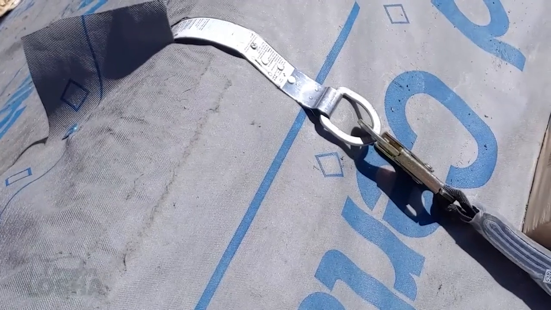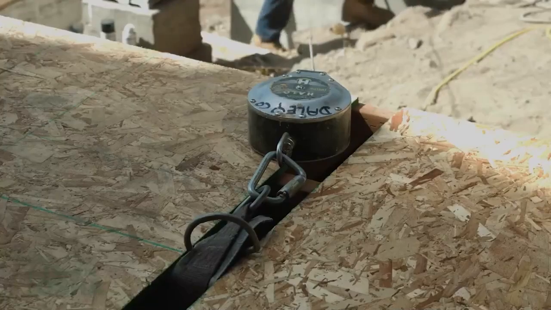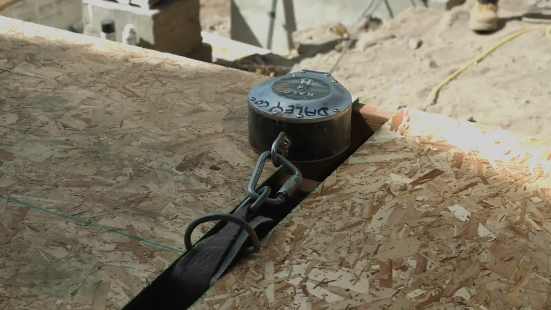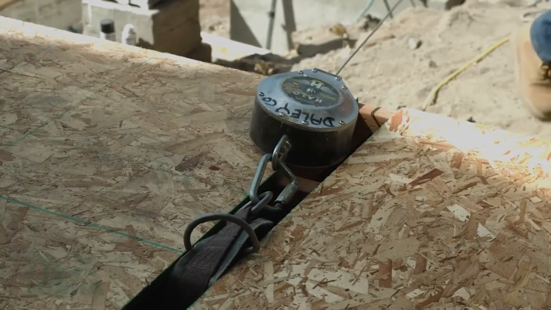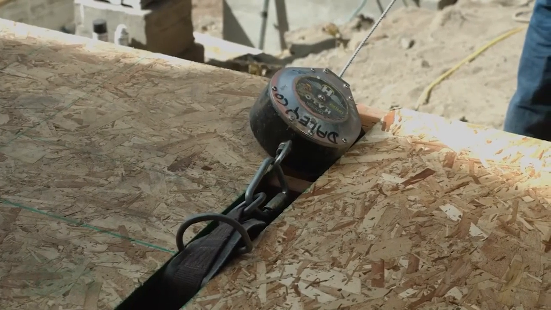Common anchorage points in residential construction: a lot of times we'll see people tying off to the peak, putting an anchor nailed to the sheeting on the peak of the roof. We've also seen straps nailed to the floor, typically used with self-retracting lifeline styles. There are also ones that span across several trusses for anchors.